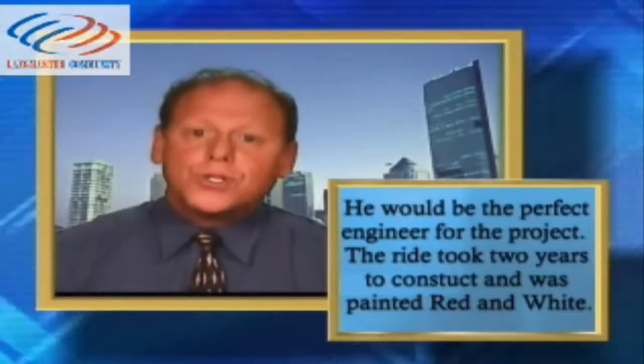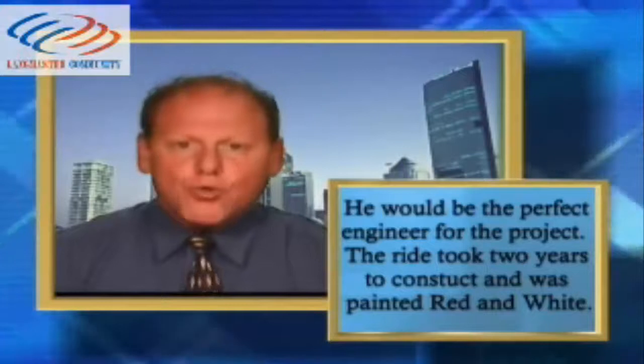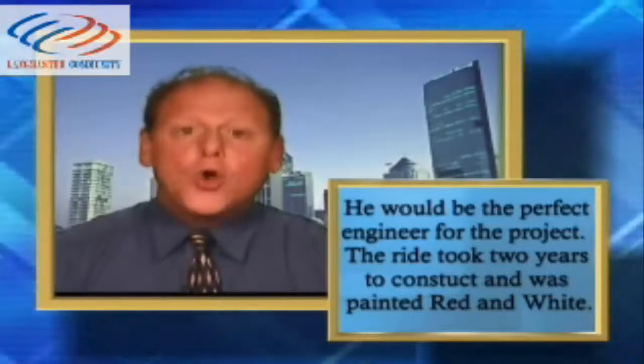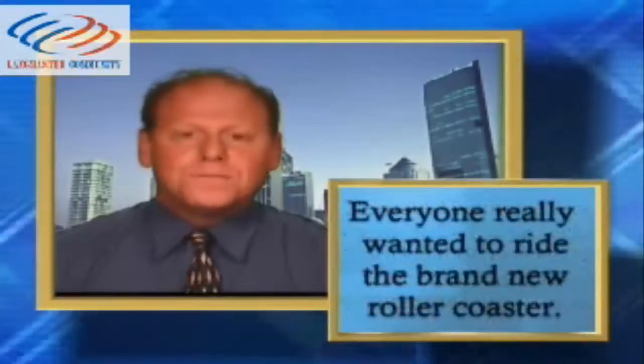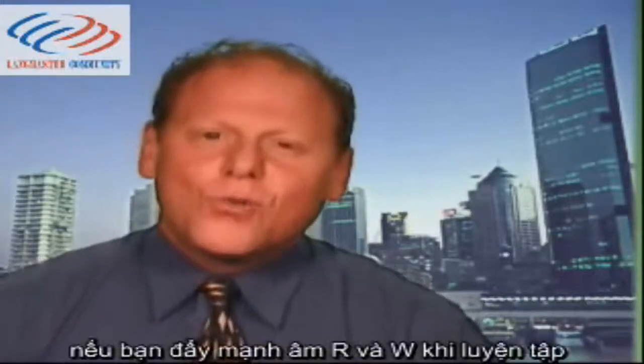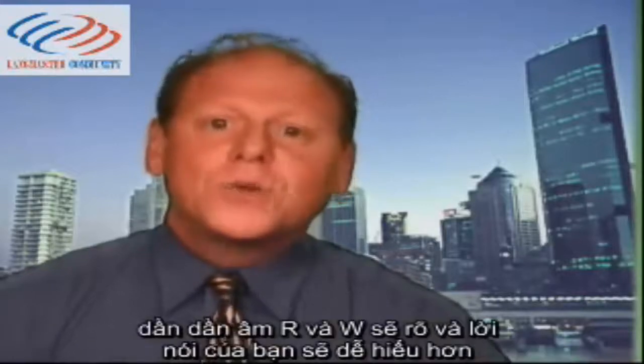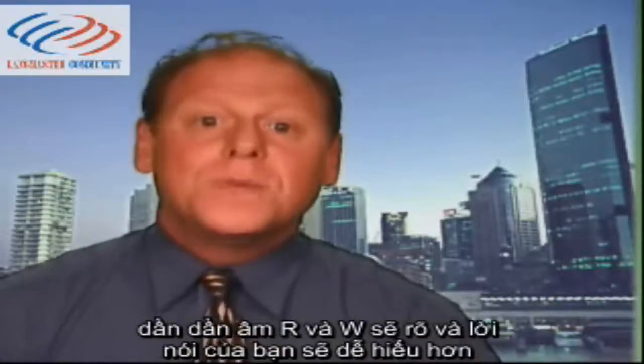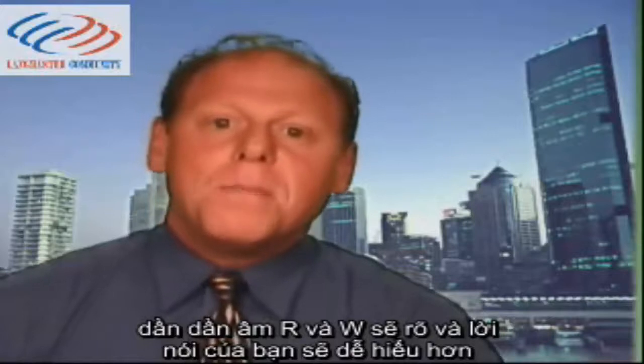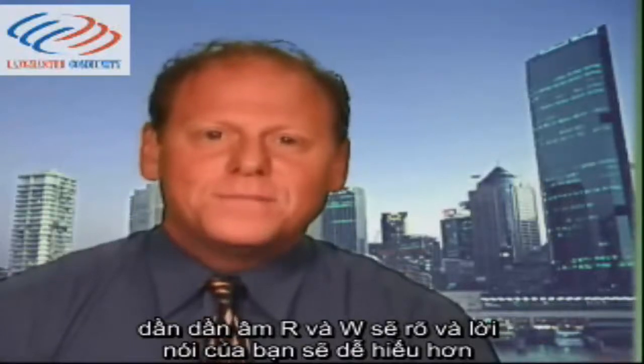The ride took 2 years to construct and was painted red and white. Everyone really wanted to ride the brand new roller coaster. Very good. Now, if you strongly push out those R's and W's, when you practice, eventually your R and W sounds are going to be clear and your speech will be much easier to understand.